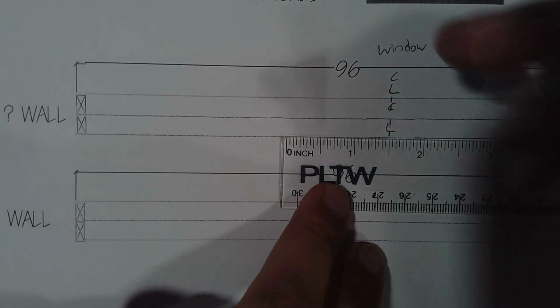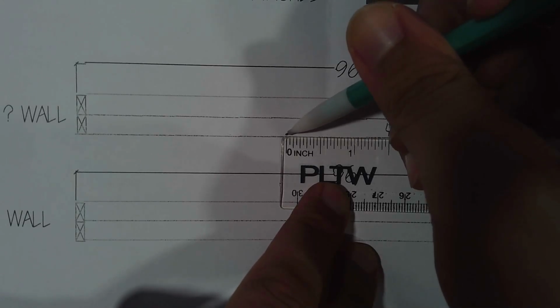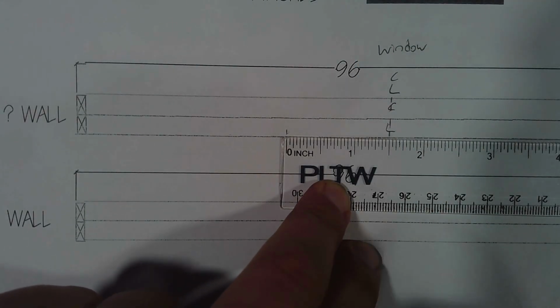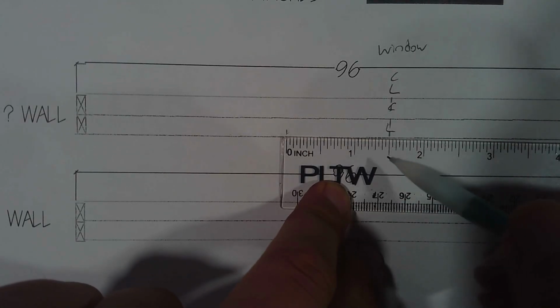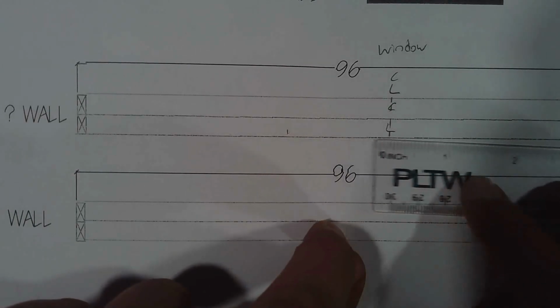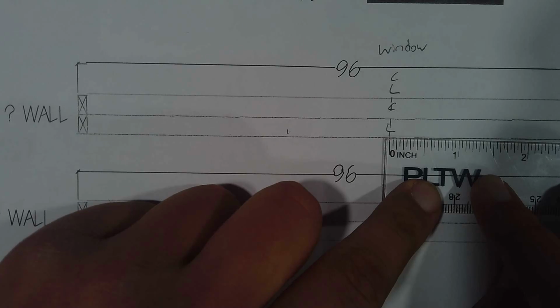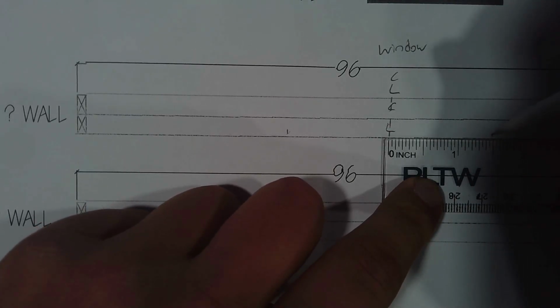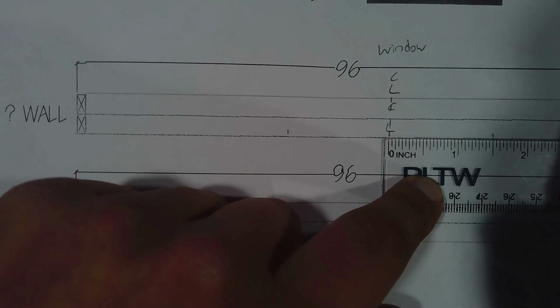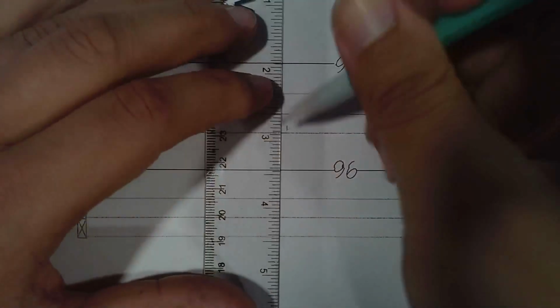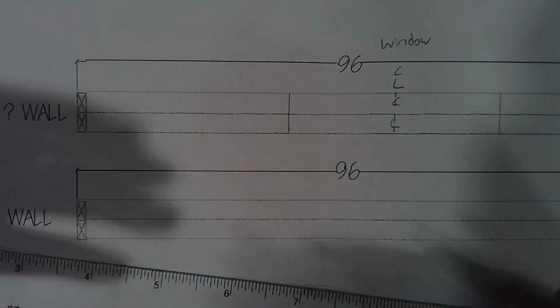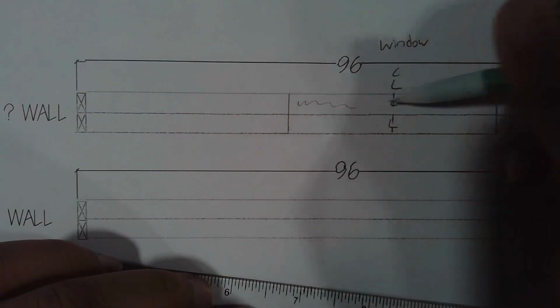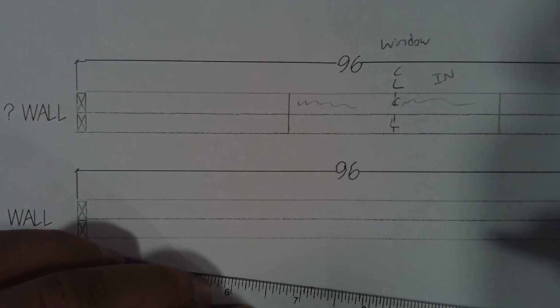I'm going to mark 0 on the left-hand side, and I'm going to mark 3. I'm having 0 because that's my 1.5 to the left. I can mark 3 because I know I have a 1/2 inch right here, and then a full inch. I could also just move this over, put the center line on 0, and then mark 1.5. You could do it either way. Now I'm going to extend these lines fully up. And there we go. This is the inside of my window.